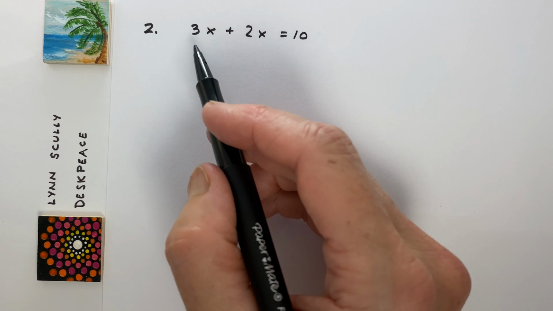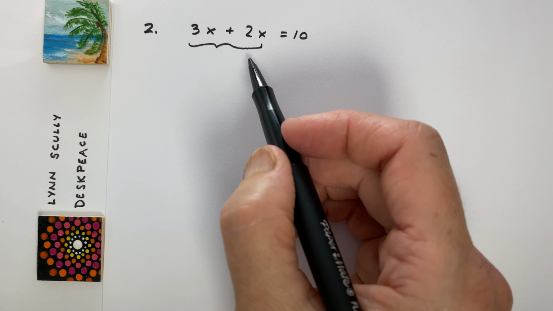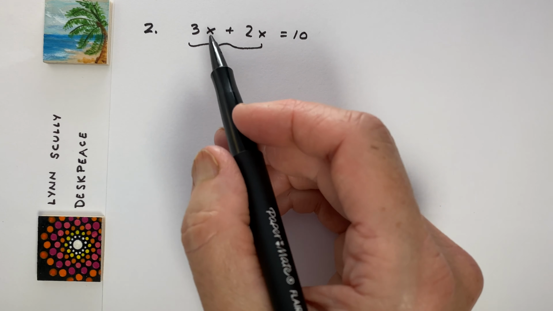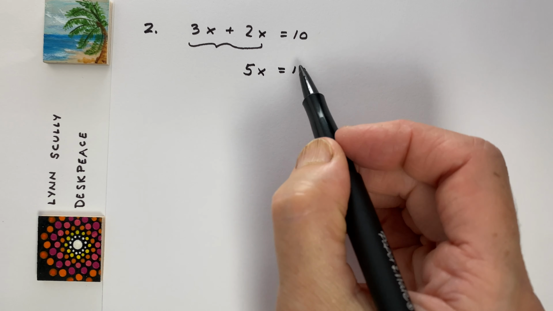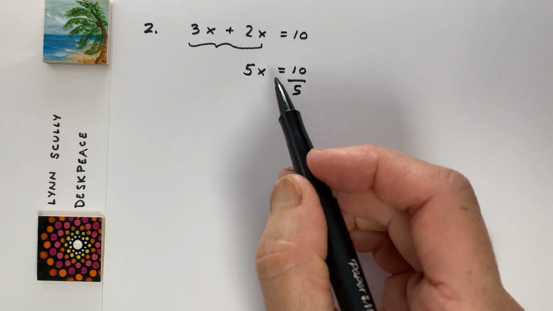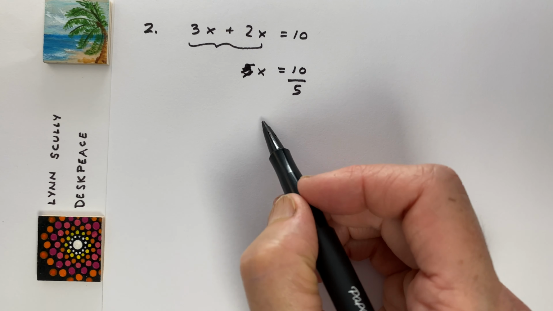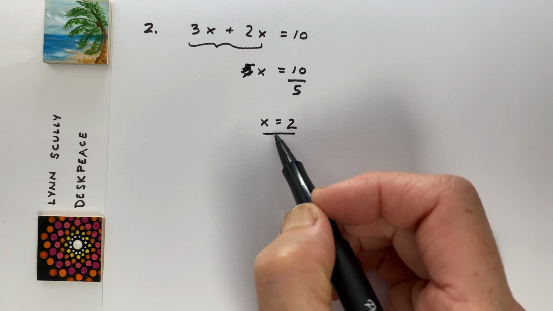Number 2, 3x plus 2x equals 10. I want to get my x's together and then get them alone. 3x plus 2x is 5x, and that equals 10. Now I want to get the x alone. 5 is attached by multiplication, move it by division to the other side of the equal sign. I get x equals 10 divided by 5 is 2.